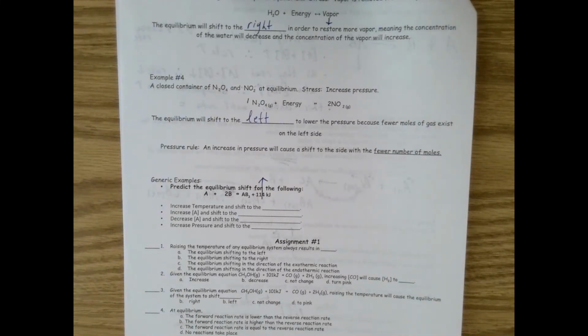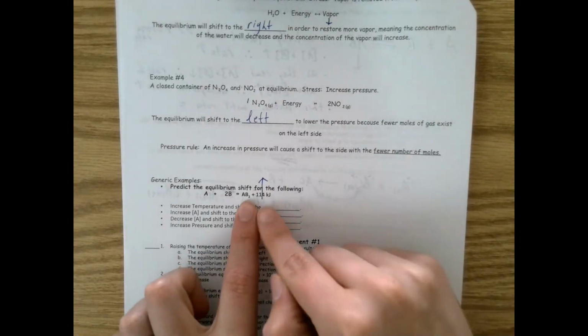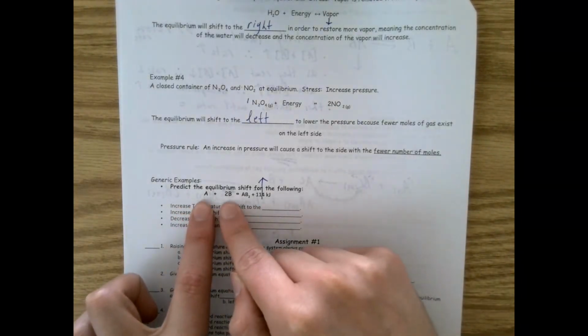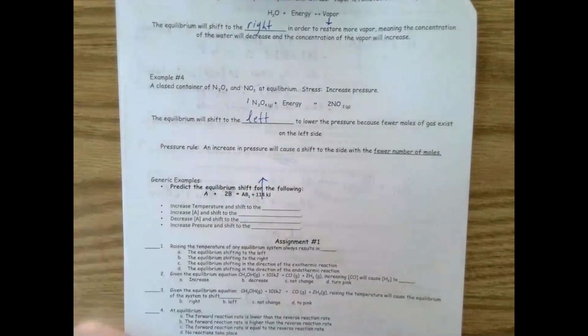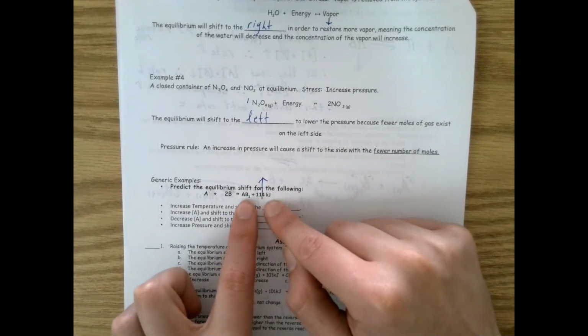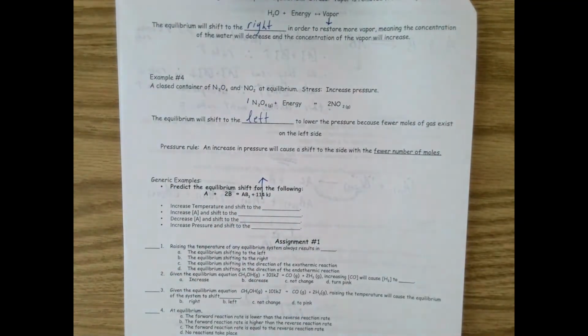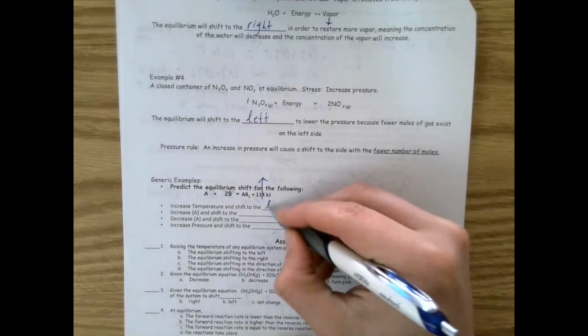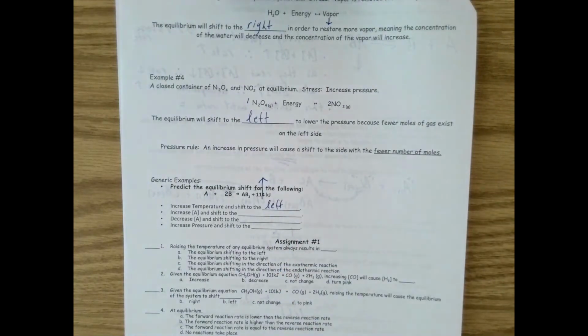What does shifting to the left do, though? It uses up some of the energy, right? The left reaction is AB2 plus energy makes this. So if I do more of the left reaction, am I using up some of the energy that I put in? Yeah. So does that partially fix the problem that I created? Yeah. So we can say it will shift to the left. If you want to write an explanation, you can say to partially use up the energy that was introduced.